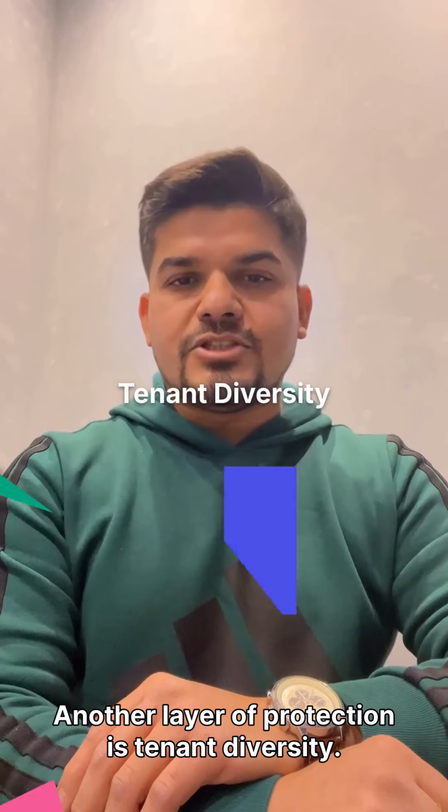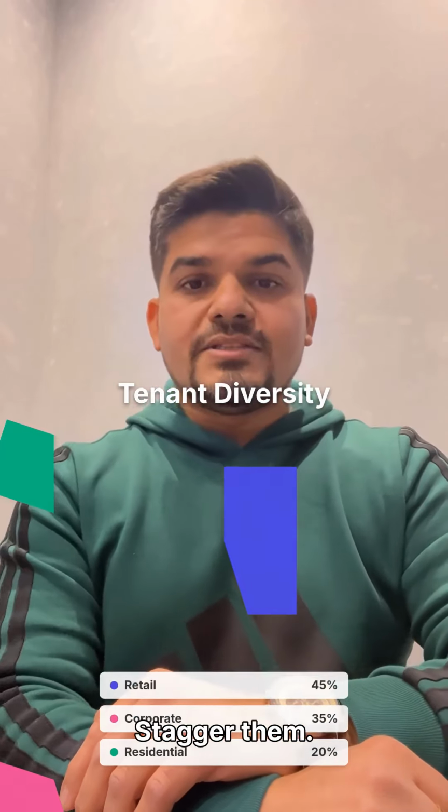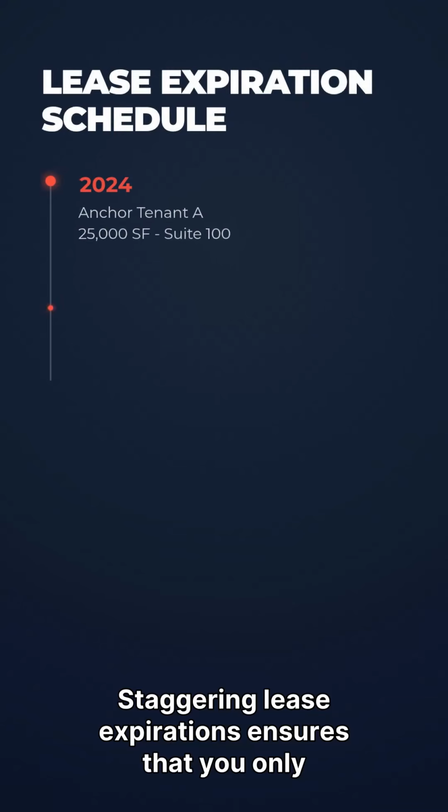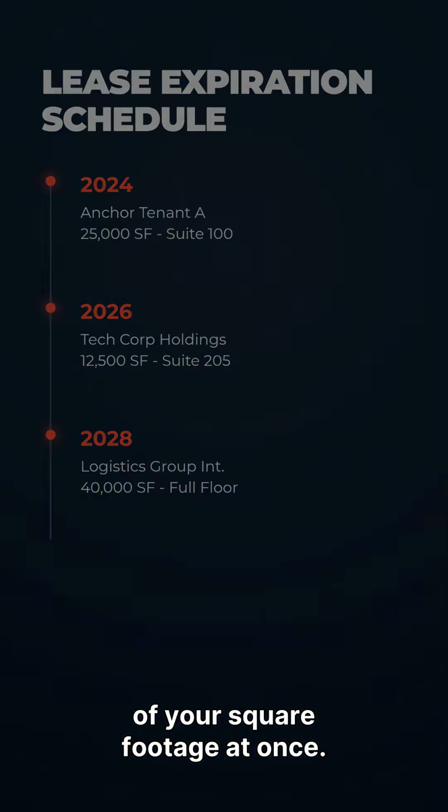Another layer of protection is tenant diversity. Don't have all leases expiring in the same year, stagger them. Staggering lease expirations ensures that you only ever face vacancy risk on a fraction of your square footage at once.